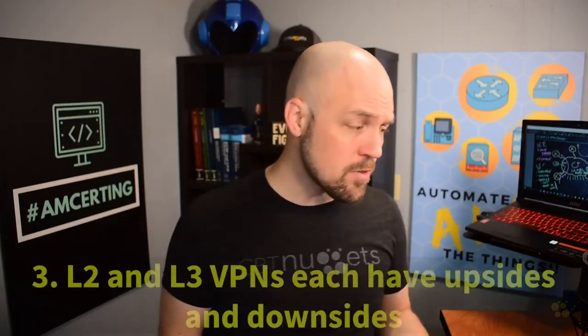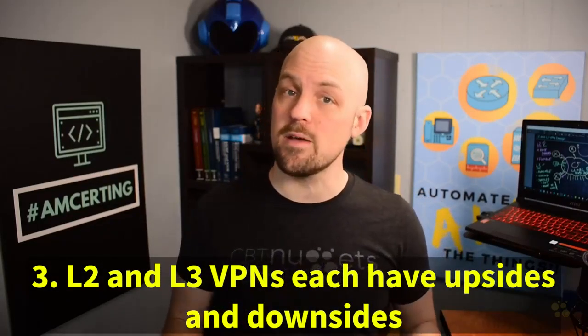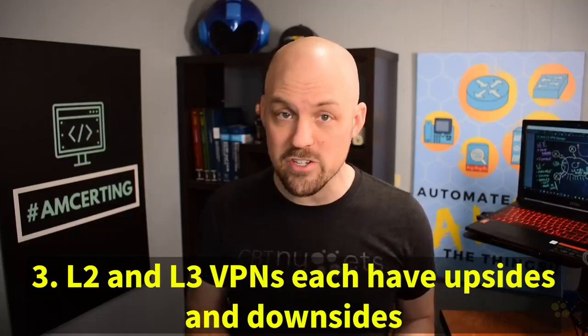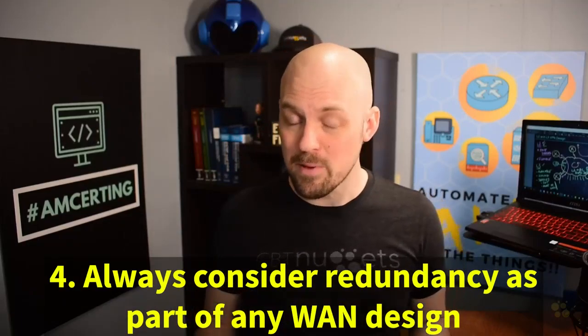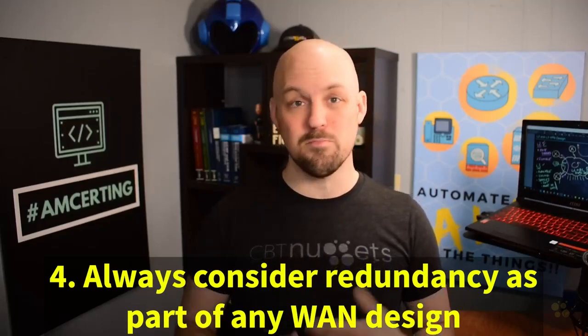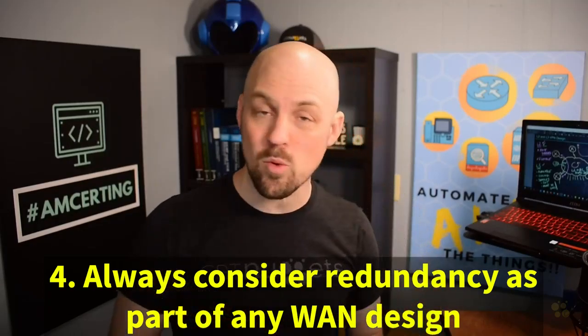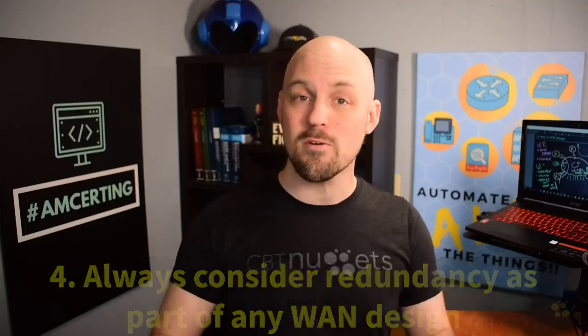Third, layer 2 and layer 3 VPNs, they each have their upsides and downsides. We talked about a lot of those. A lot of it comes down to how comfortable we are as an organization with sharing information with our service provider. So keep that in mind. And lastly, as part of any WAN design really, but certainly as part of VPN design as well, always consider redundancy, whether it's multiple circuits, different hardware, different service providers. Either way, we want to make sure that we always have connectivity available to our remote branches.